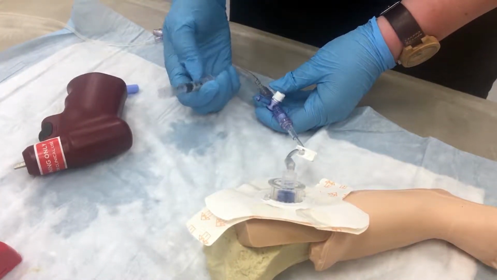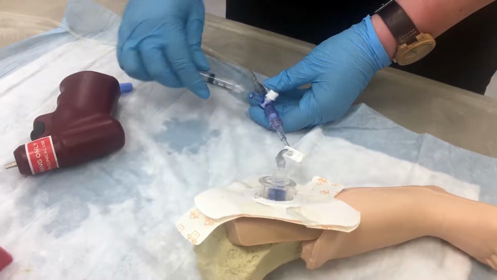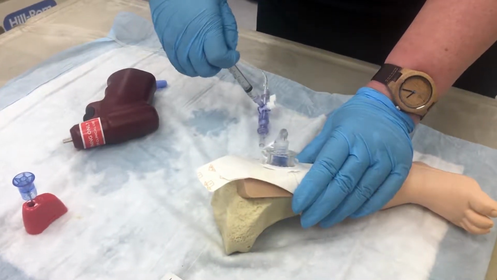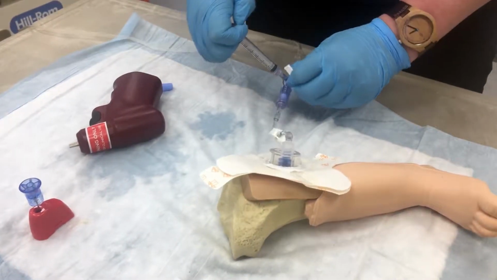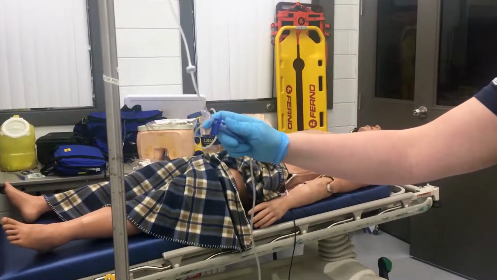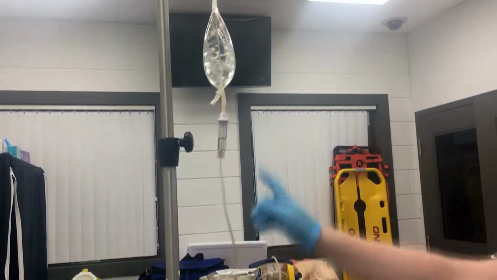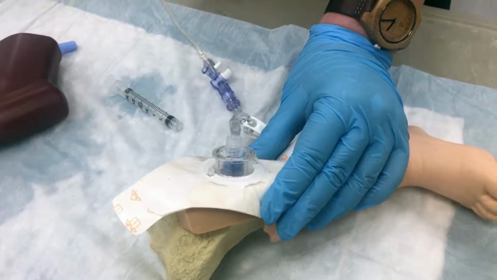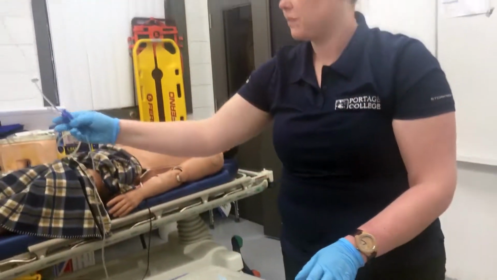Confirm catheter placement with the following recommended methods: stability of the catheter in the bone, ability to flush the catheter, and adequate flow rate. Attach IV tubing to the stopcock and infuse fluid at the desired rate. Reassess patient, monitor insertion site frequently for extravasation, and describe documentation and patient care required with IO infusions.